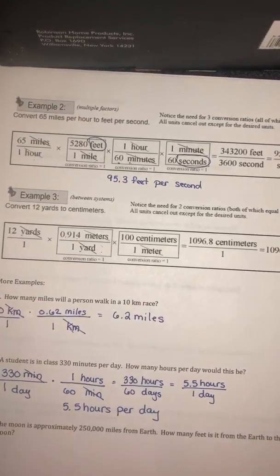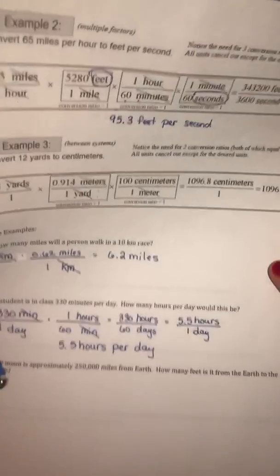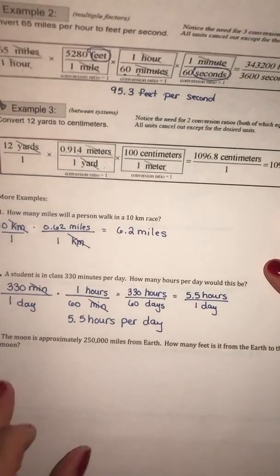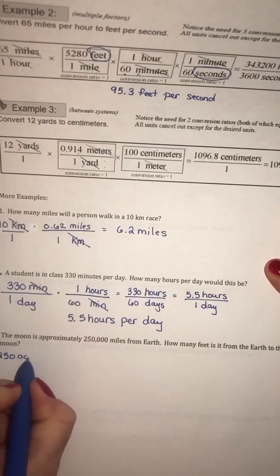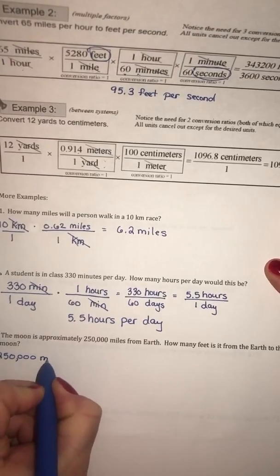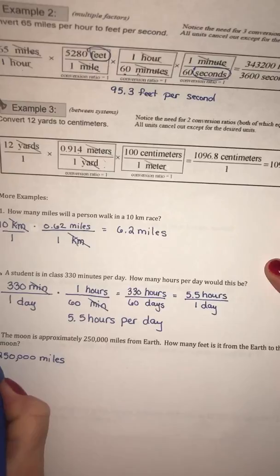All right. Let's look at our next one. Question 3. The moon is approximately 250,000 miles from Earth. How many feet is it from the Earth to the moon? So again, we're going to start out 250,000 miles over 1.